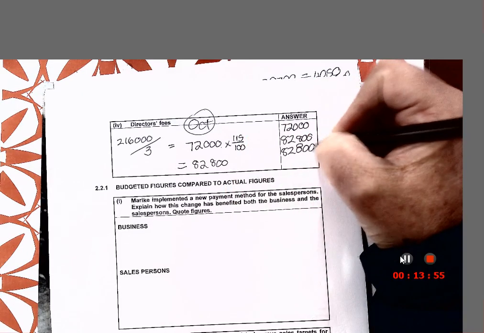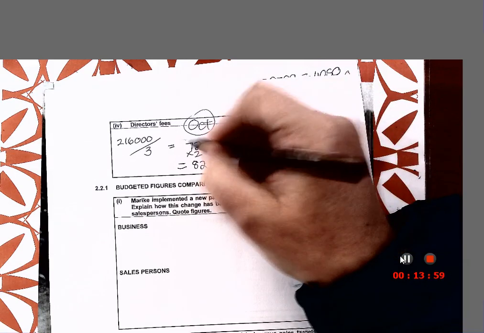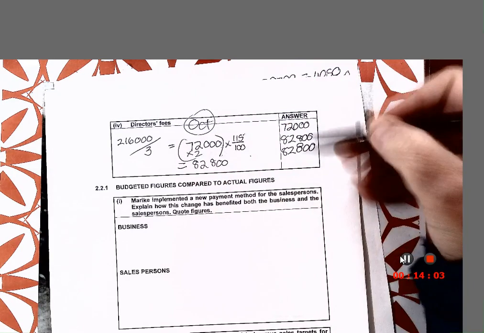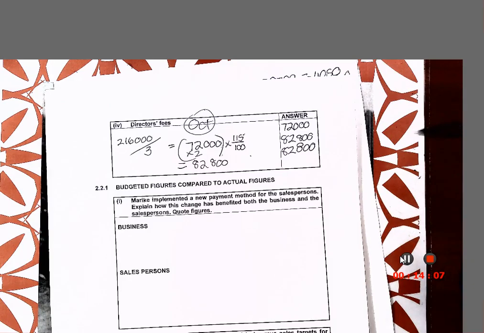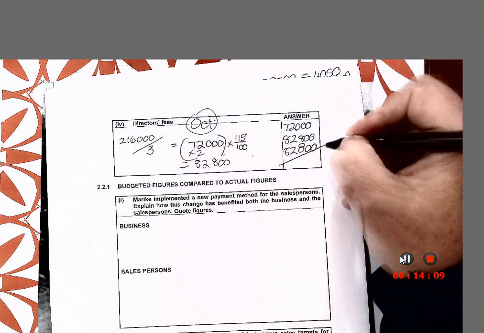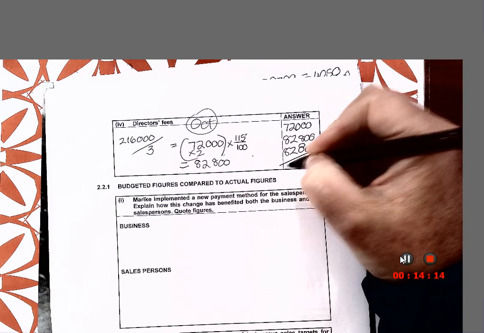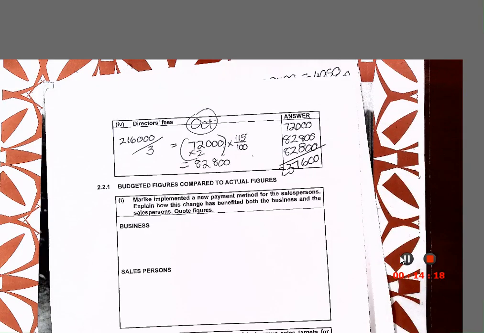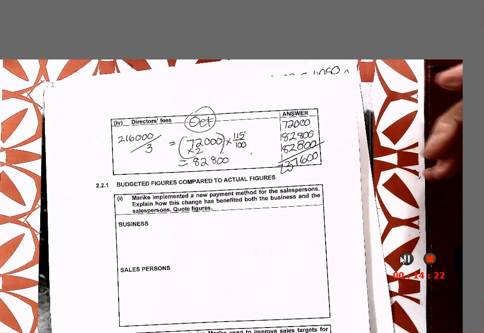What you guys did is before you said that, you said this is times 2. And then you said 115 over 100, and then you got 163,600. Okay. There's nothing wrong. And then you total and you get 237,600. Nothing wrong with the way you think, as long as you get 237,600.